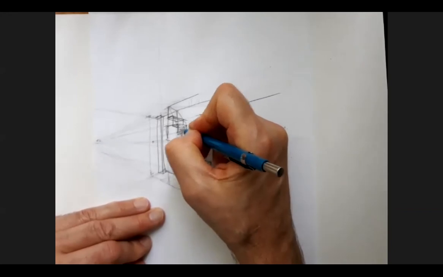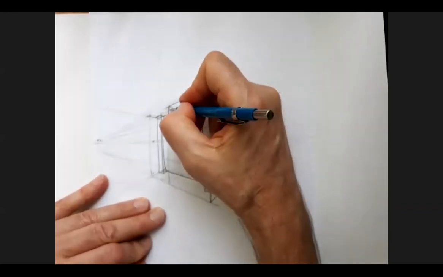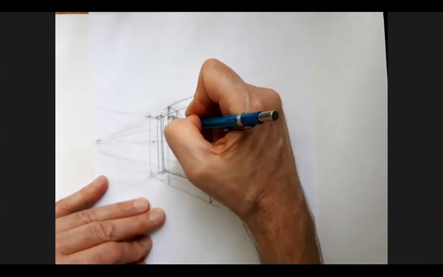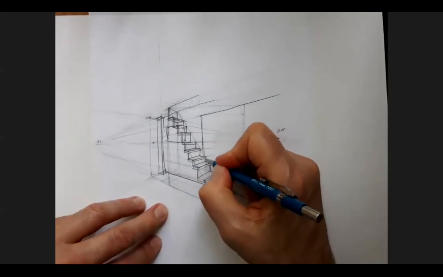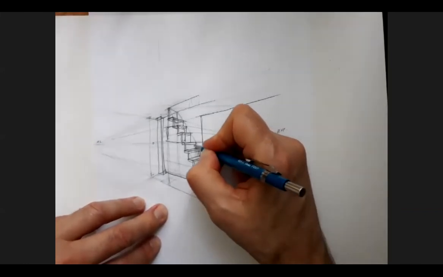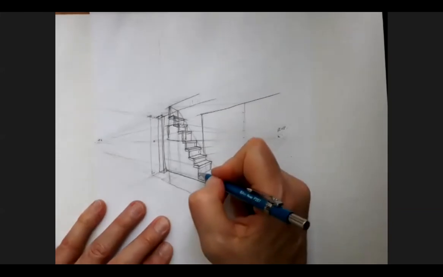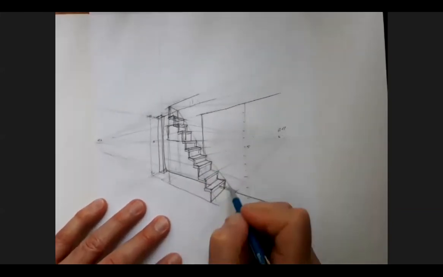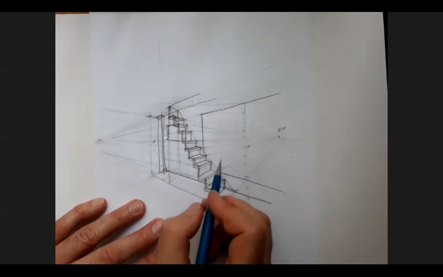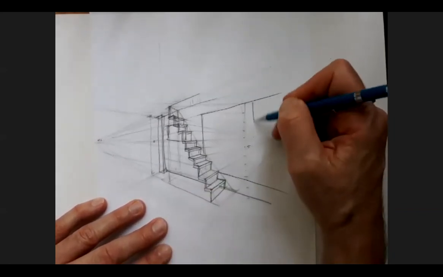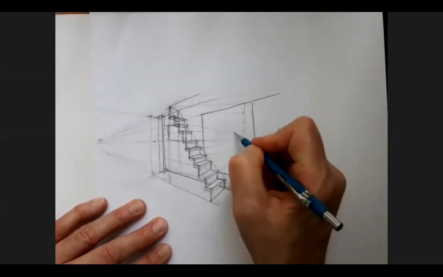I'm going to have some kind of support out in the front that's going to then attach up underneath them. And at this end. And then this is my window.